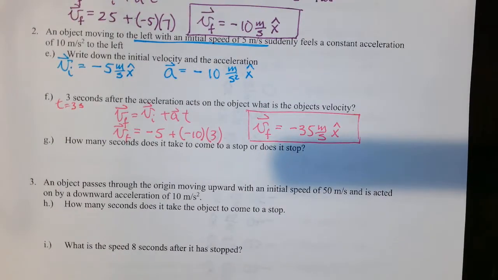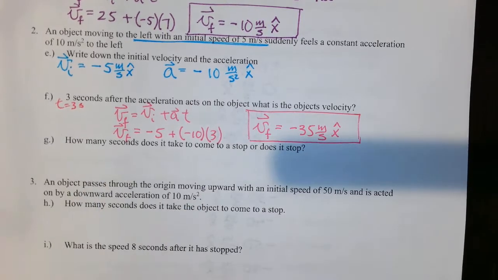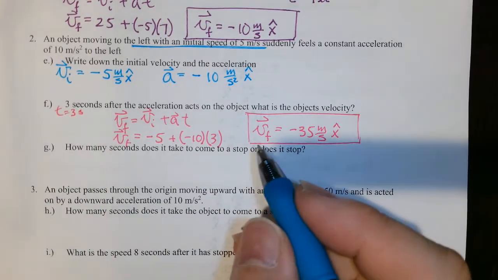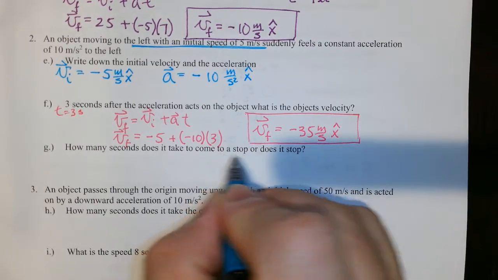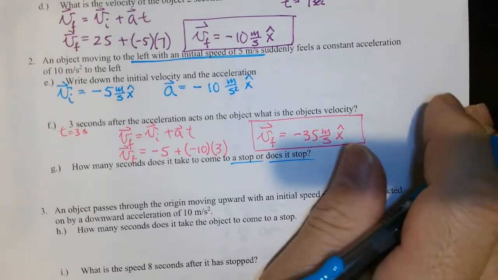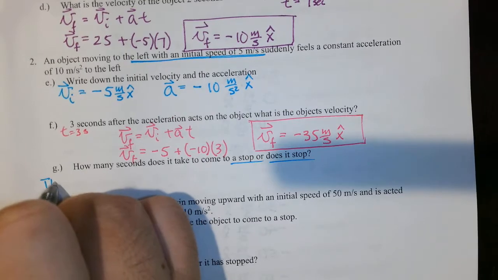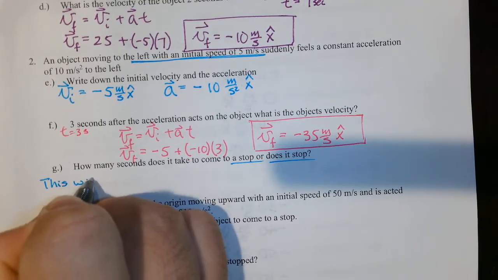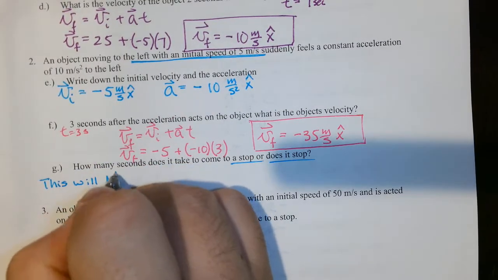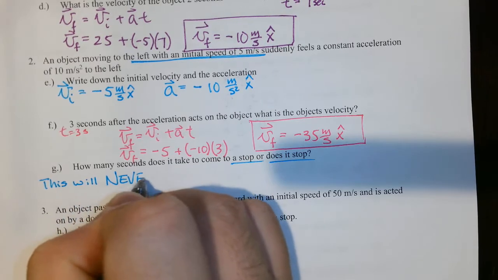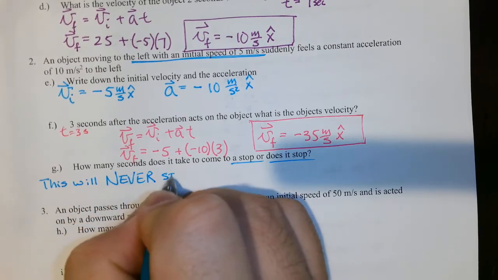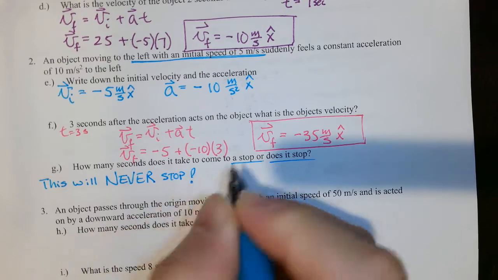All right. Now, how many seconds does it take to come to a stop? Or does it stop? This will never stop.